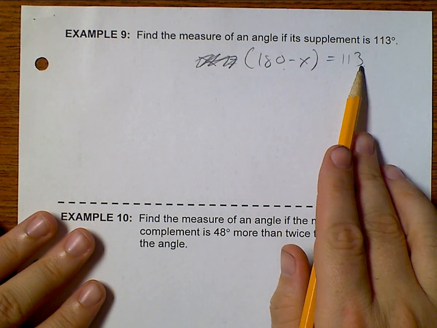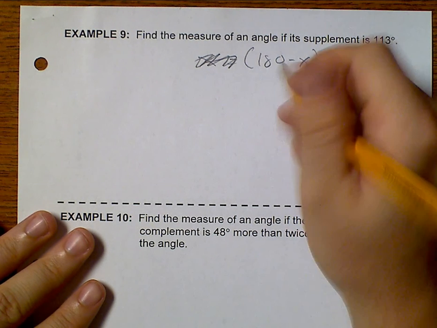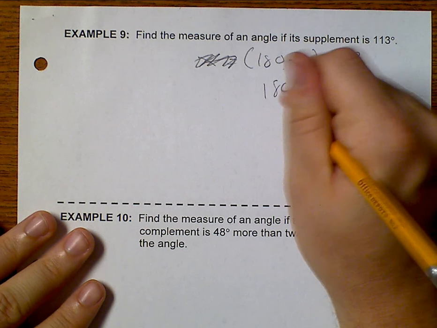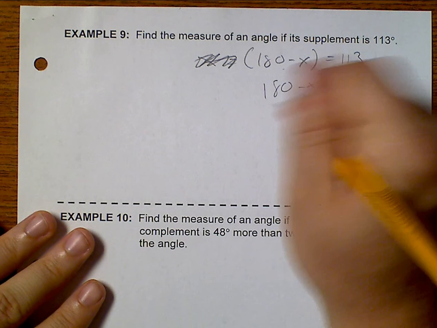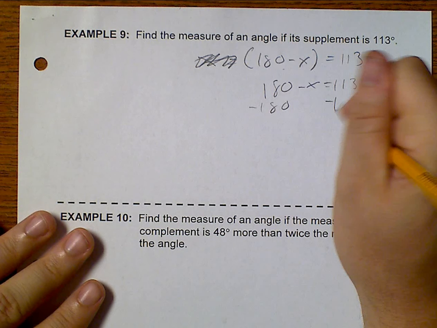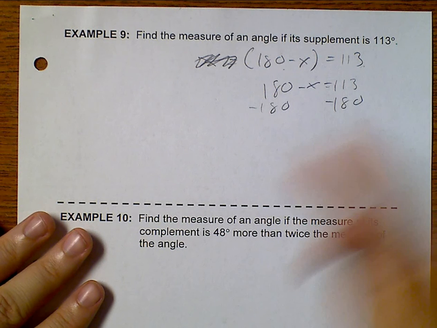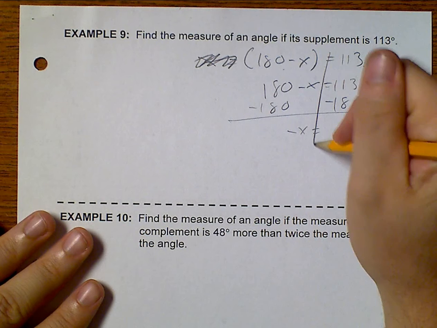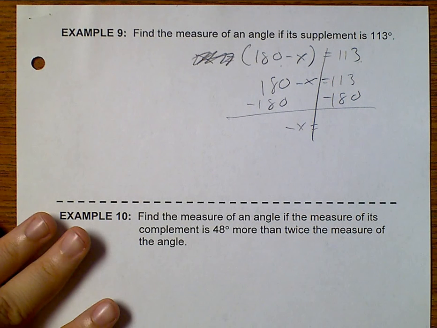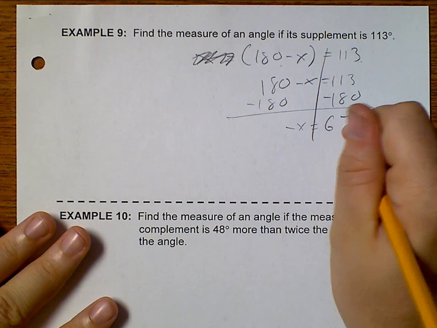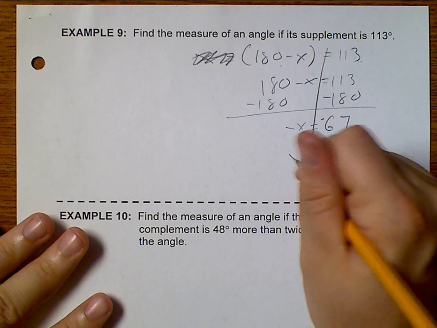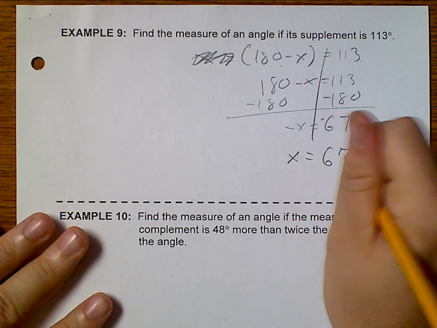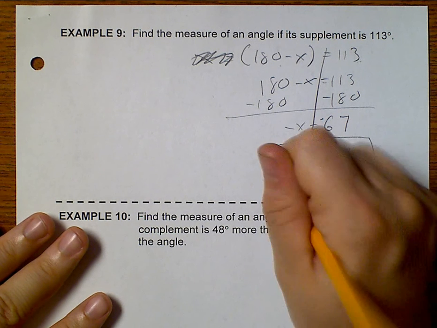And now we need to figure out what the angle is. Well, the parentheses don't matter, so 180 minus x equals 113. All my variables are already on one side, so I'm going to subtract 180. And I get that negative x equals negative 67. So positive x must equal a positive 67 degrees.